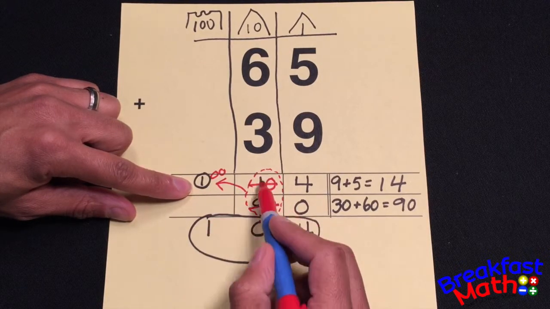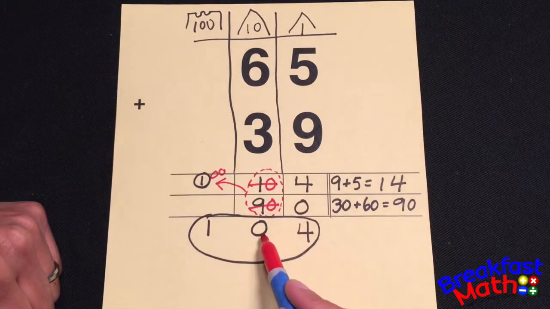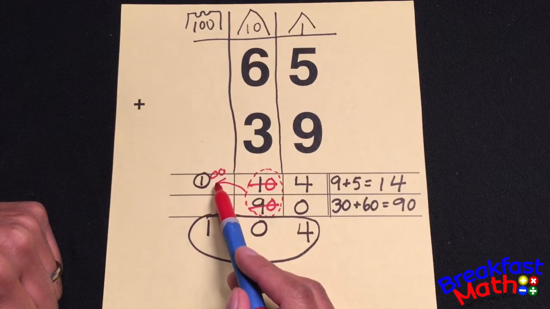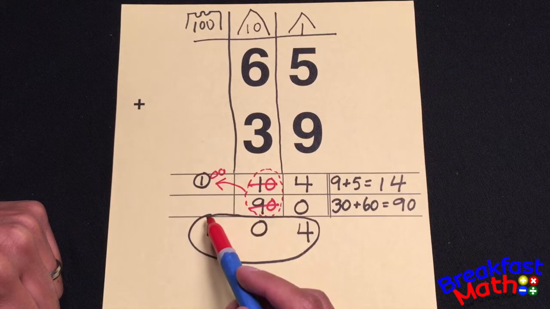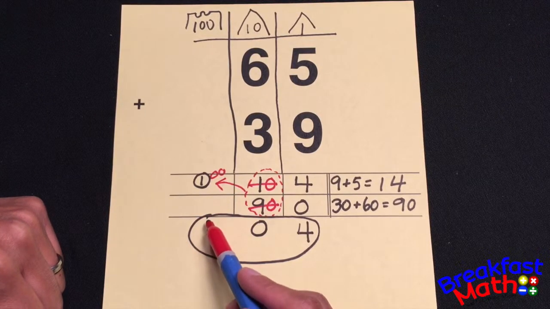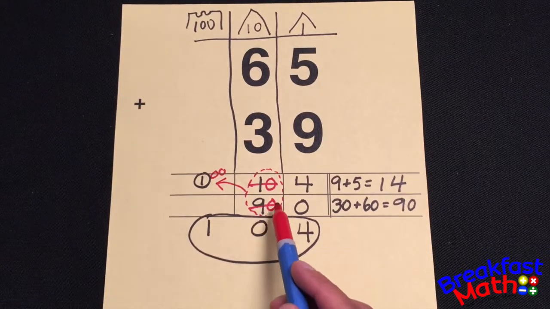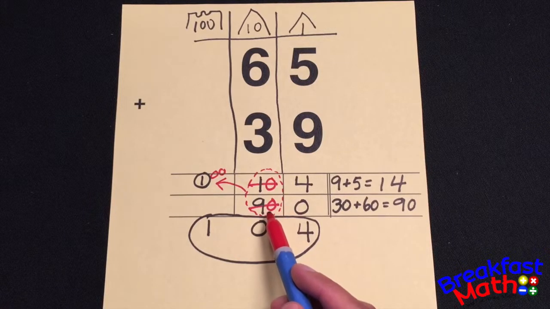So when we add the tens column, it's going to now be 0 plus 0, and that equals 0. So that's why this is really 0. And when we add the hundreds house, it's going to be 100 plus 0, which is 100. So that 1 means 100. So that's what carrying really means. It really means regrouping, and that's the new terminology you're going to hear: we regrouped.